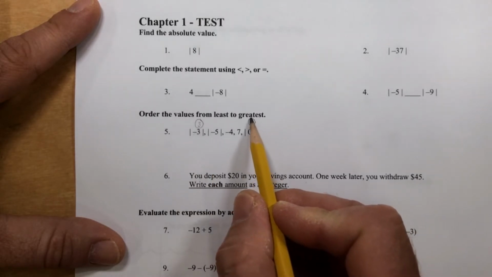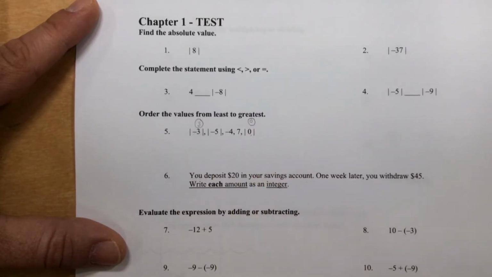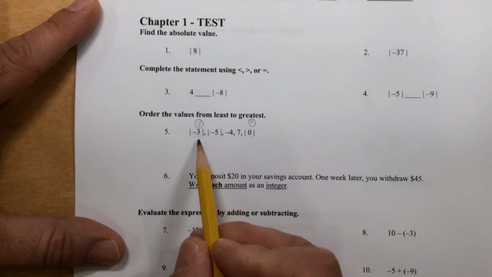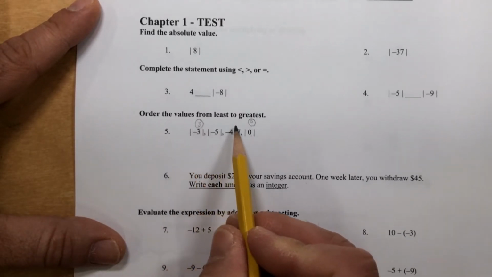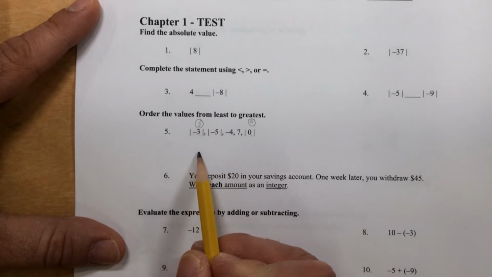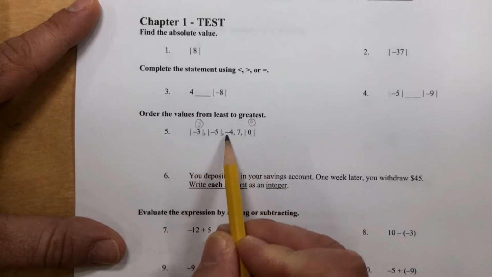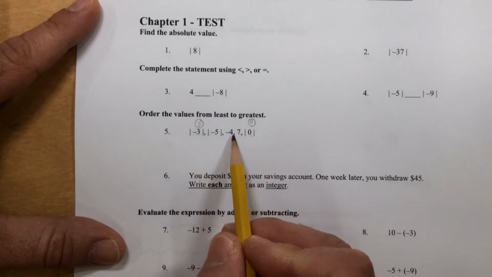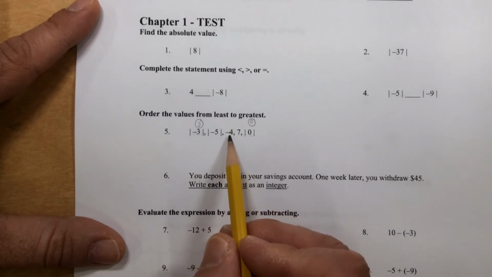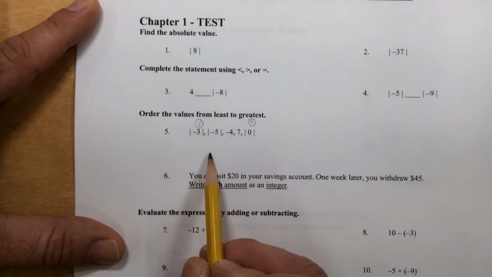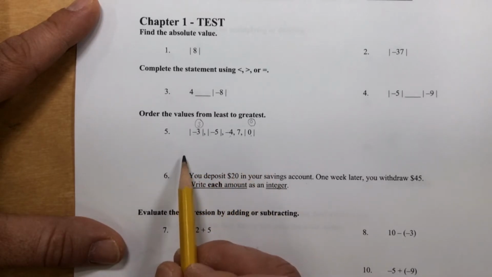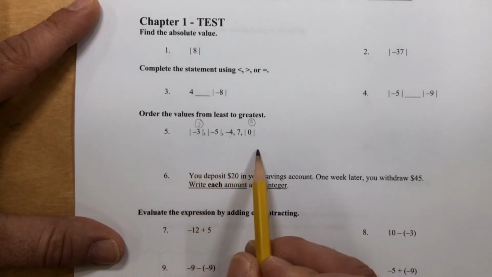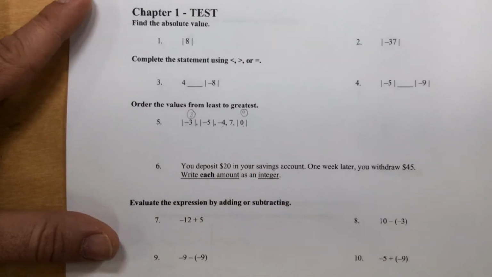I would just be thinking 0, which kind of looks like a donut up there, which makes me hungry. So we're going to put what we're thinking about up here, and then we're putting them in order from least to greatest. The negative 4 does not have the absolute value signs around it, so that literally is just negative 4. So remember, when you're putting them in order from least to greatest, think about what's the coldest temperature out there up to the warmest temperature.